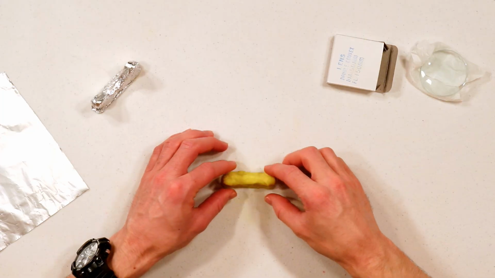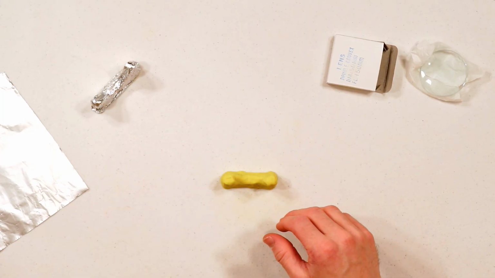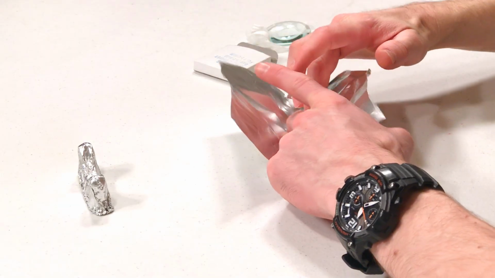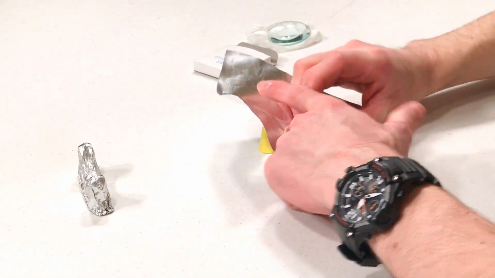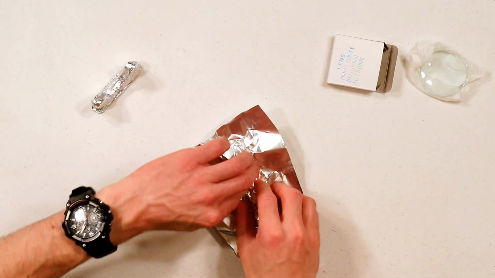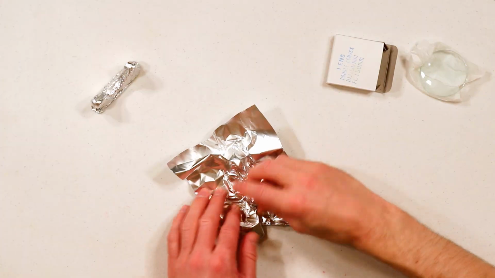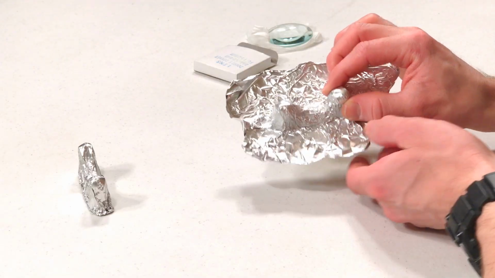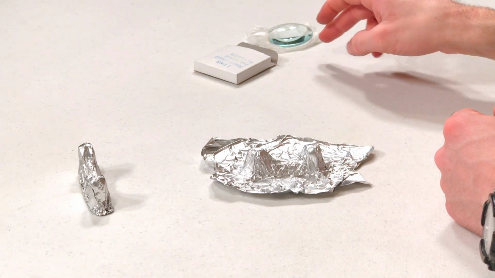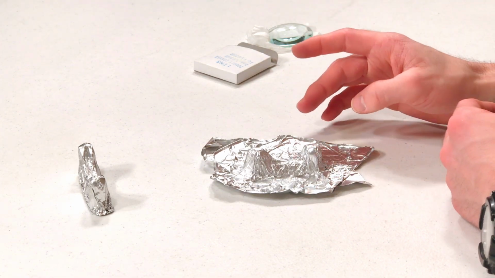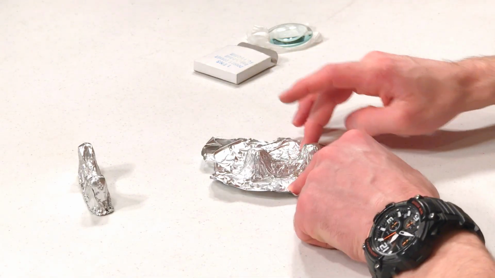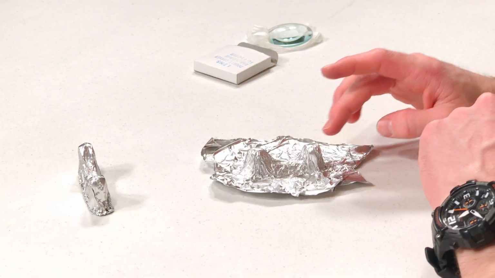And now we need to cover the clay in the aluminum foil. Now the clay is covered by the foil, and this serves 2 purposes. 1, it protects the lens from the clay residue, and 2, it makes it just a little easier to form it to the shape of the lens. And later we'll go ahead and trim off this extra foil, but for now I'm just going to leave it there.